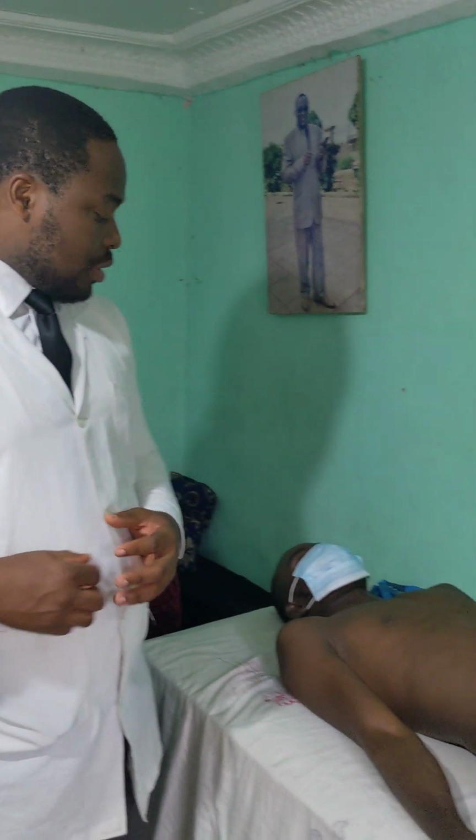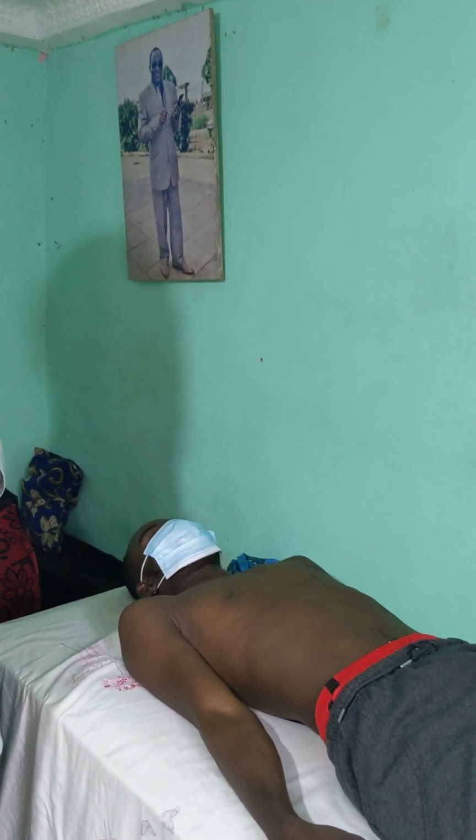So we are going to start with the cranial nerve examination. The first one is the optic nerve exam. This is the olfactory nerve examination.